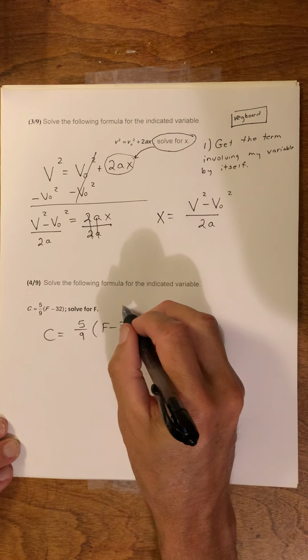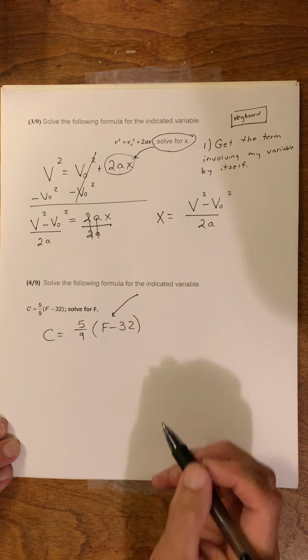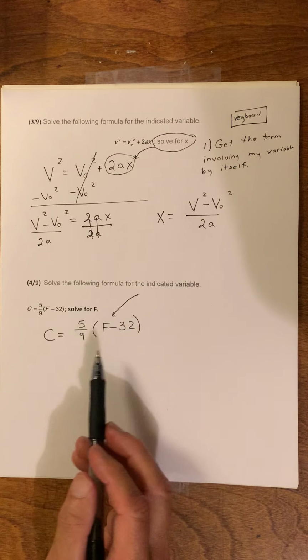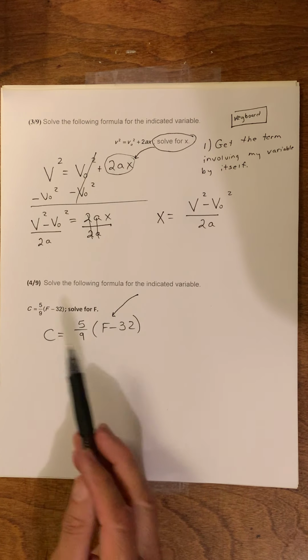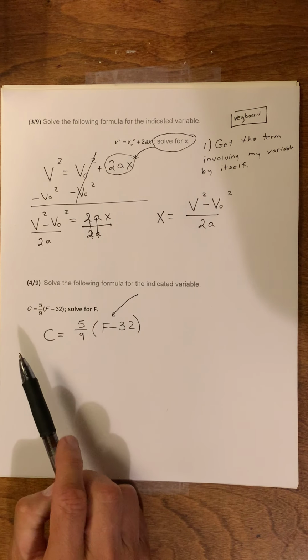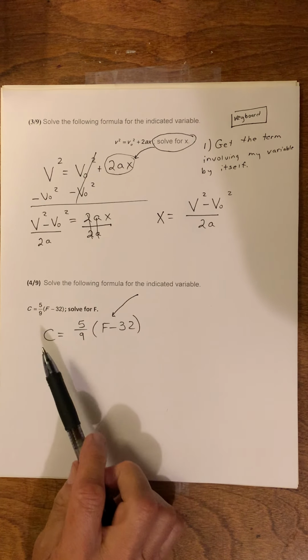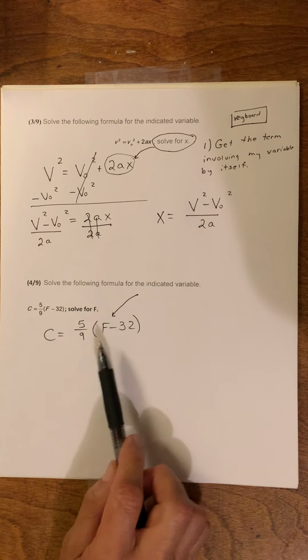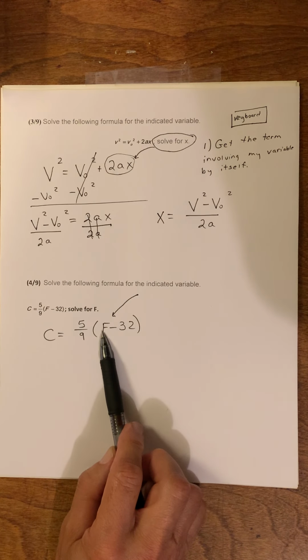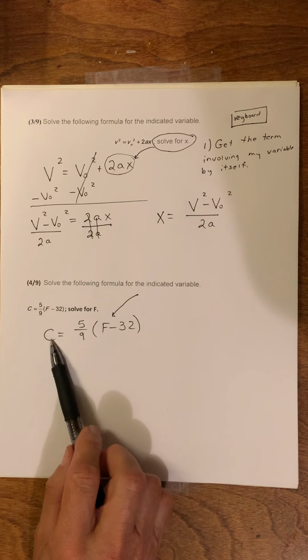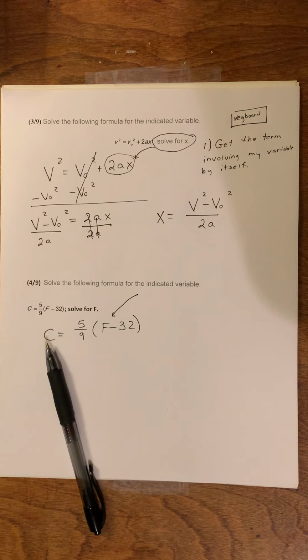I want to solve this guy for F. Some of you know what this is. This is the translation of temperatures from one degree of measuring to the other, from Celsius or centigrade to Fahrenheit. This is the guy we use, Fahrenheit. This is the metric version, which is Celsius.